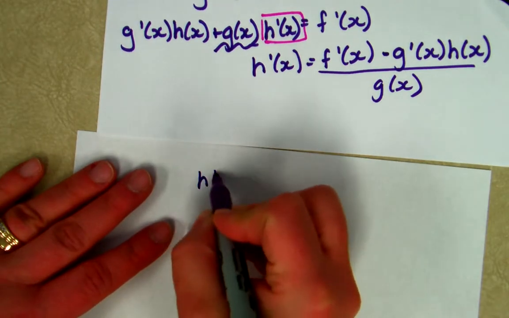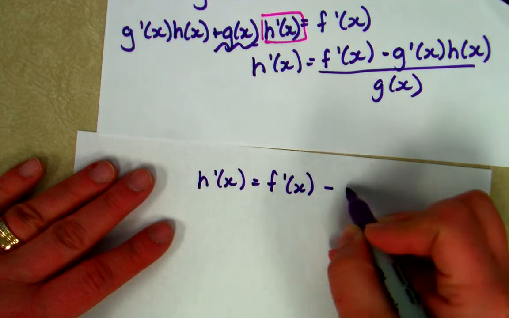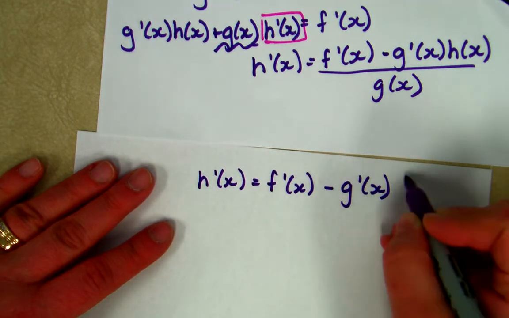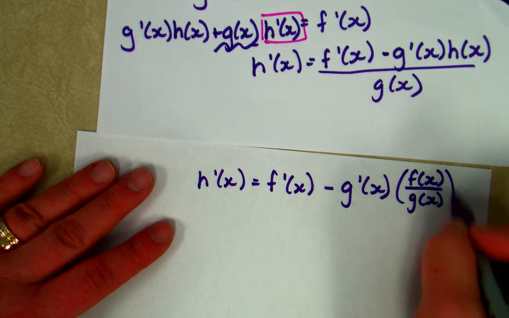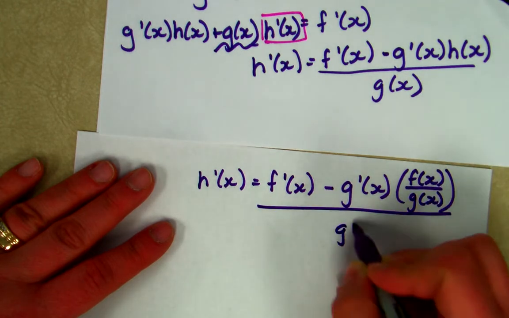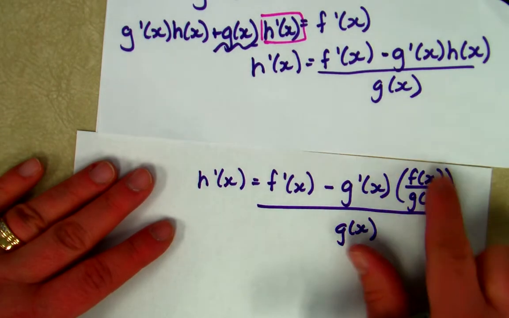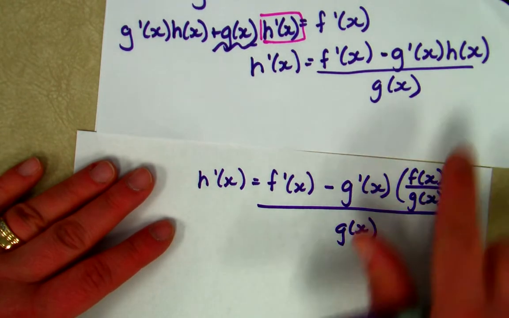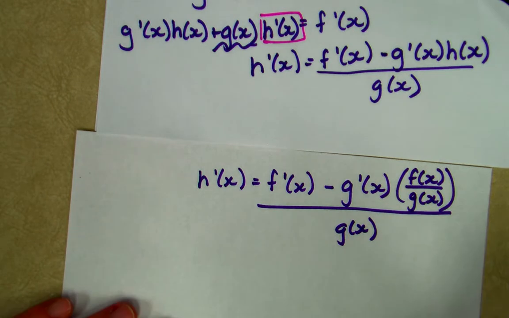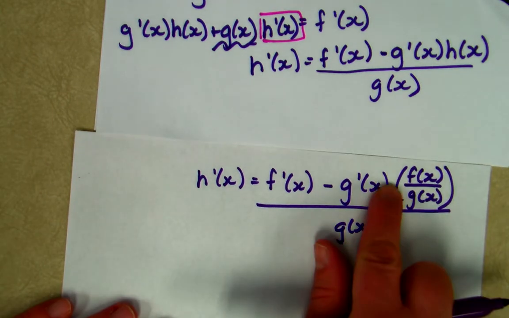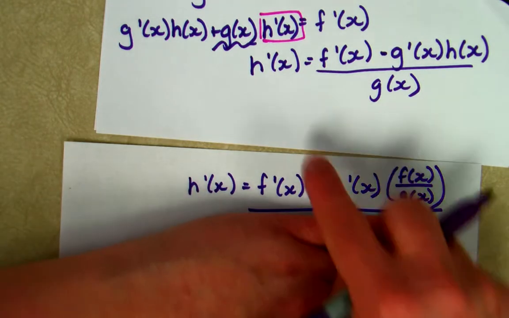So my h prime at x becomes f prime at x minus g prime at x times f at x over g at x, all over g at x. So all I did there from that step to that step is replace that h at x with f at x over g at x, because that was our original definition. Now, this is a fraction here, and I'm going to ignore the g on the bottom.